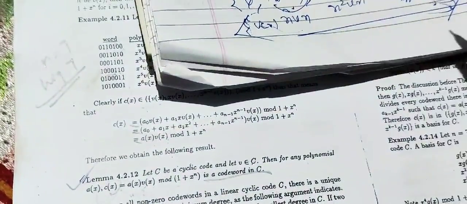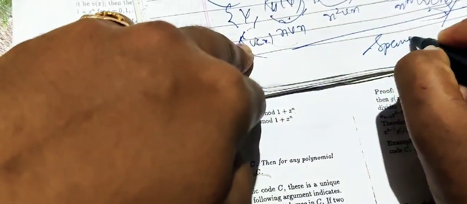So, this set is linearly independent, and the set generated by these elements is the span set of C.